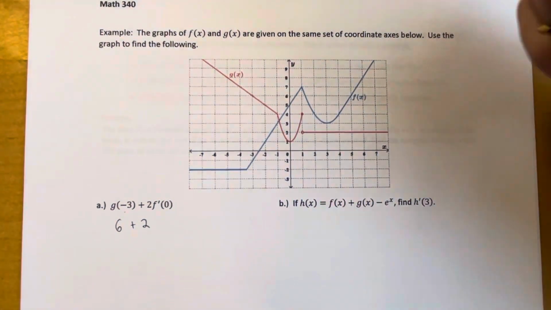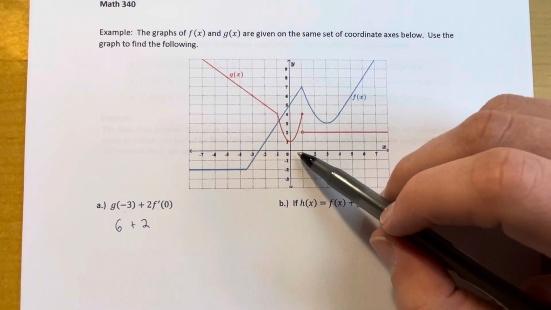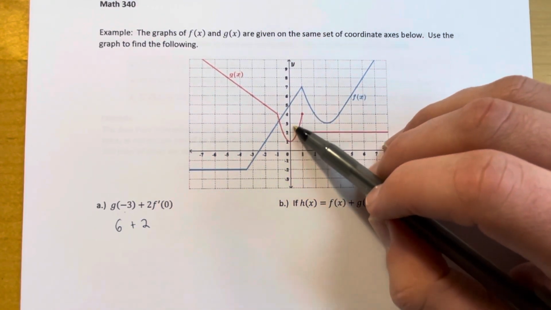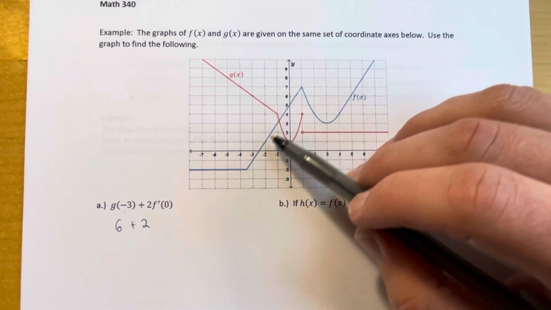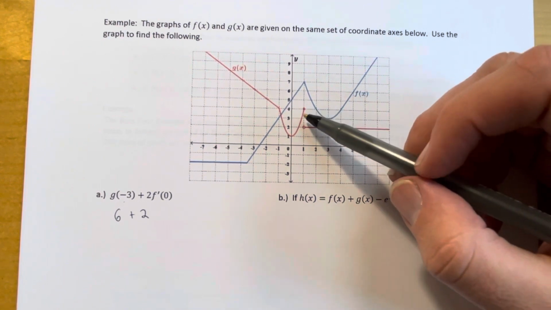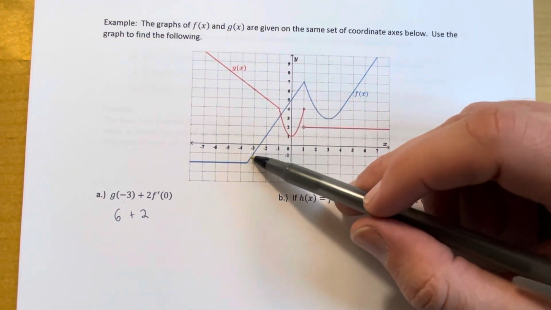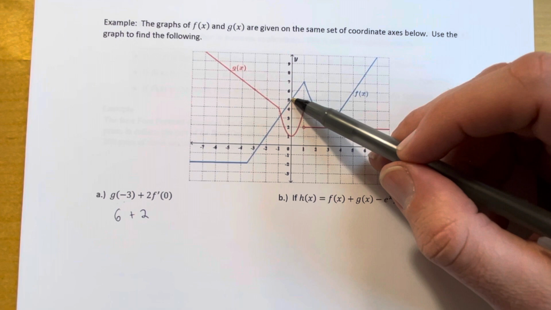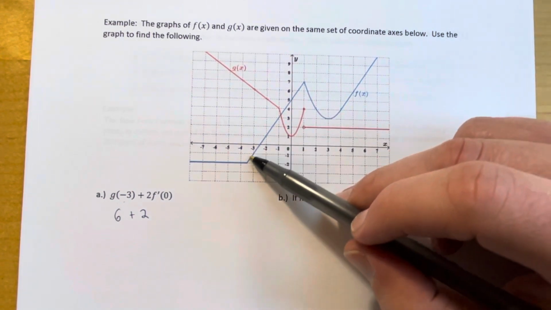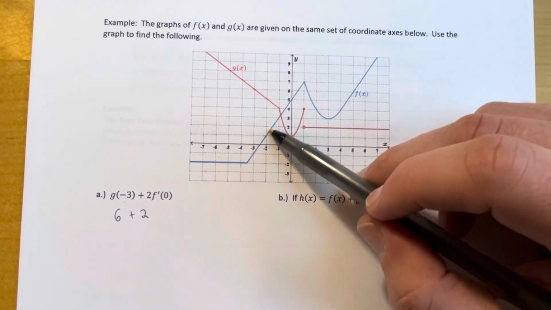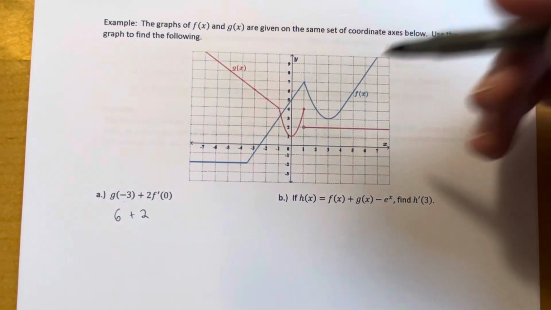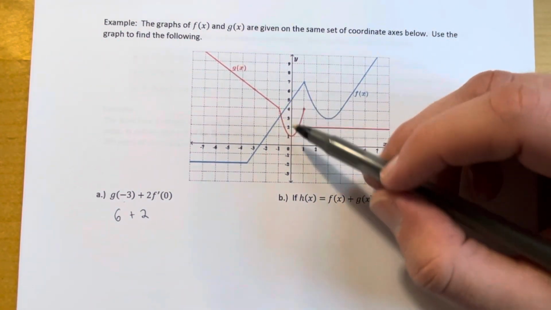How do we find f prime of 0? Well, if you notice, first of all, f is this blue graph, and we can't just plug 0 in and say, oh, look, it's 5, because that's what f of 0 is, not f prime of 0. F prime of 0 would give me the slope of the tangent line to this function at that value. So really what I want is the slope there. Now it's convenient that this graph here is just a line, because any tangent line to that line will have the same slope as the line. So if I can just find the slope of this line, I'll be in good shape.